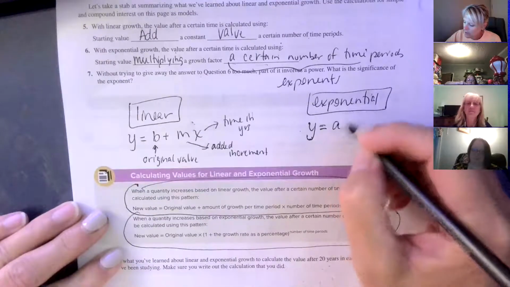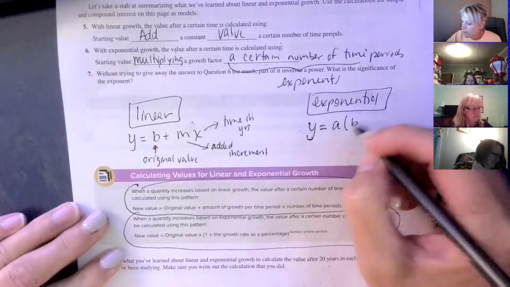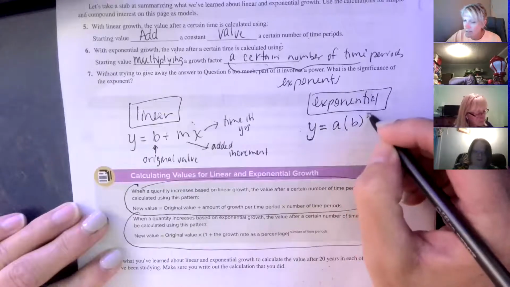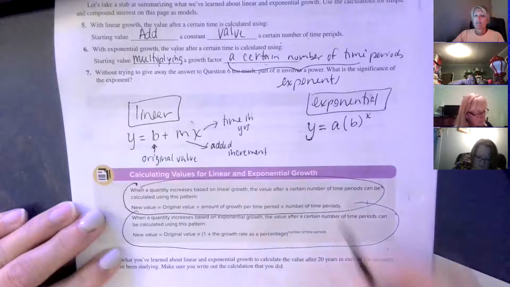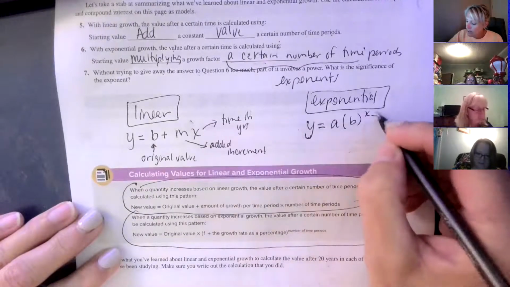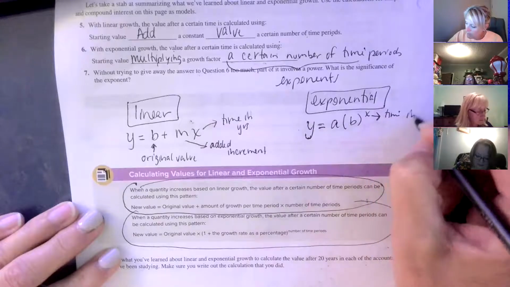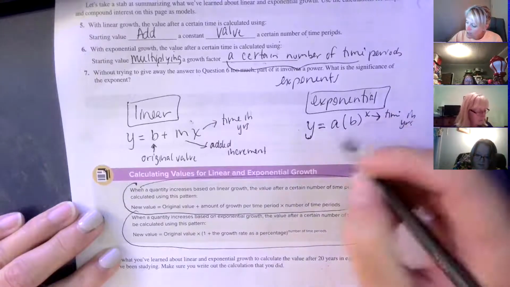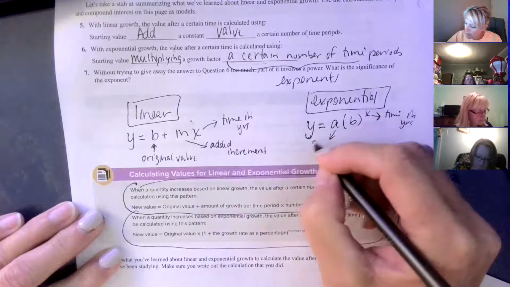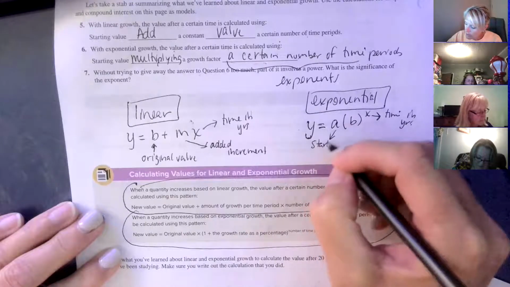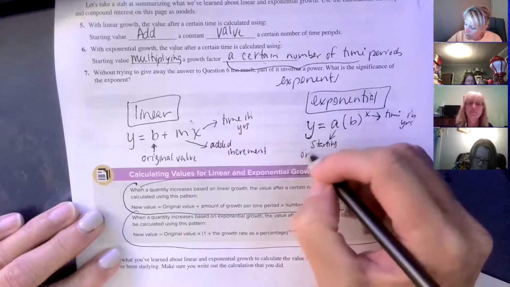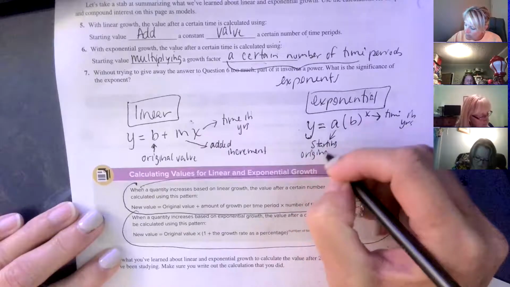Anyway, our exponential is going to be a times b, and then we have our x in the exponent. So x is still our number of years, our time in years. That's the same. A is our starting value now, the starting original value, whatever you want to call it.